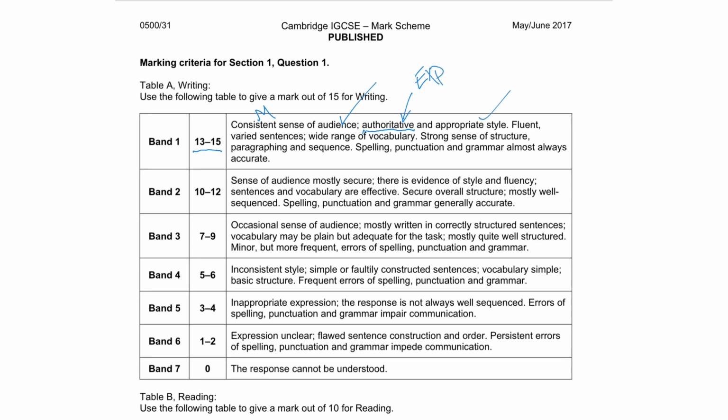Is it in an appropriate style? Yes, it is. It is mostly fluent, although I have a suspicion that this is from somebody whose first language isn't necessarily English. It's very closely there. There are lots of varied sentences, a huge range of vocabulary which we love, and there's a pretty good structure.